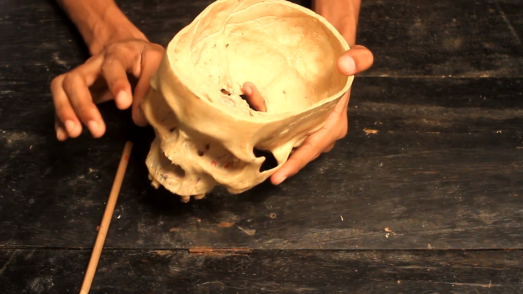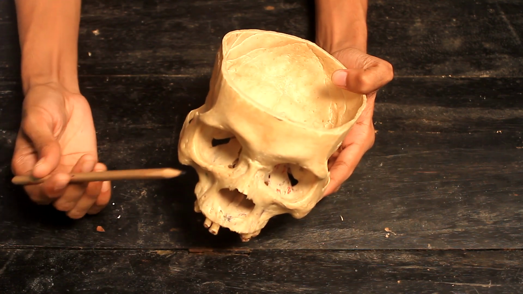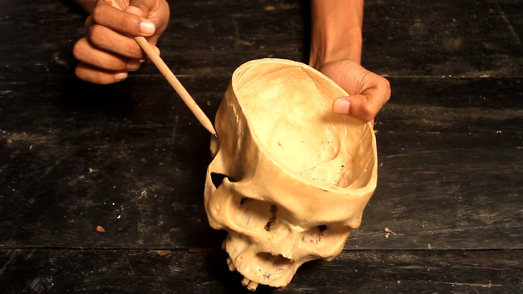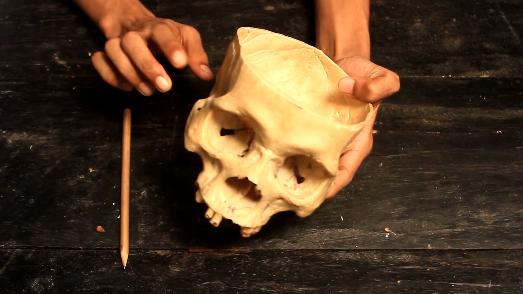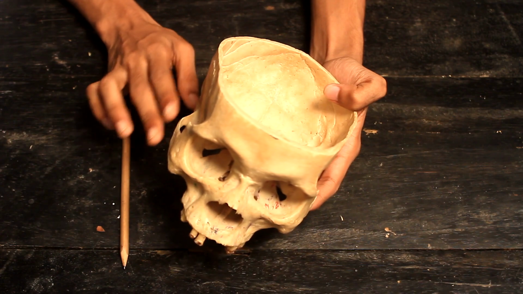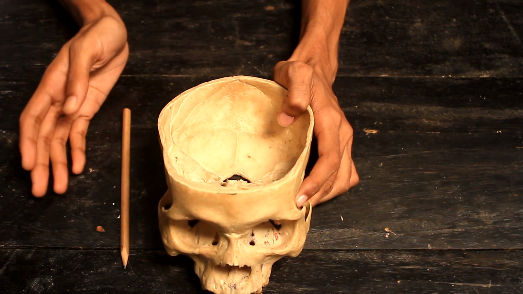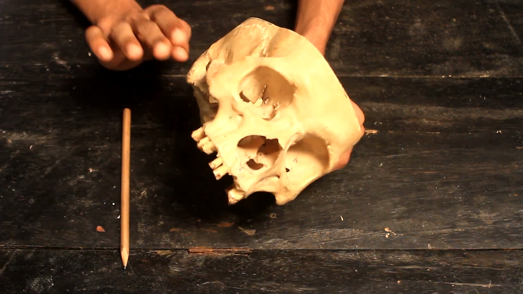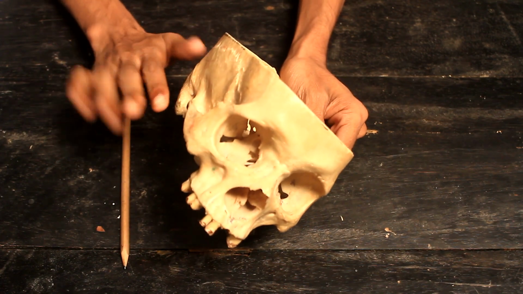Now come to the Frankfurt's line. The Frankfurt's line is the orbitomeatal line, extending from the inferior margin of the orbit to the superior margin of the external acoustic meatus. So in an anthropological conference in Frankfurt, the city of Germany, it is adopted as the horizontal axis of the skull, so it is known as Frankfurt's line.